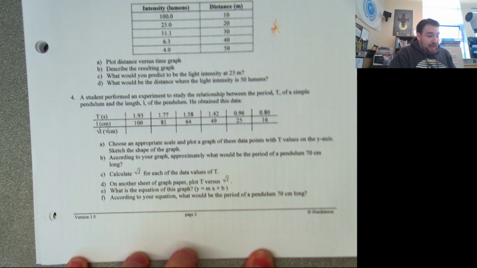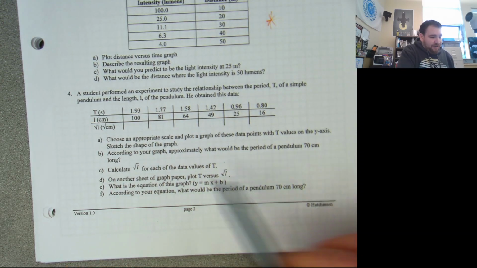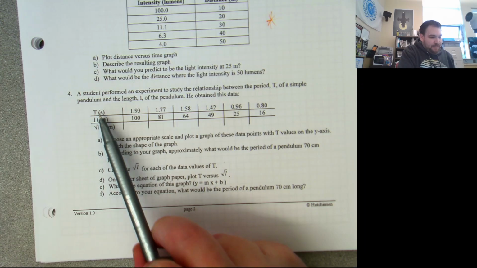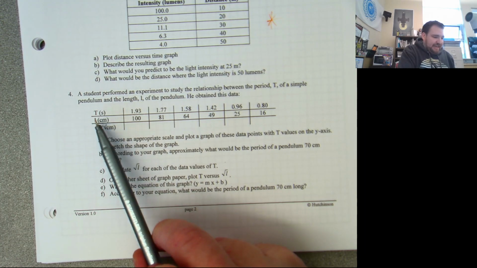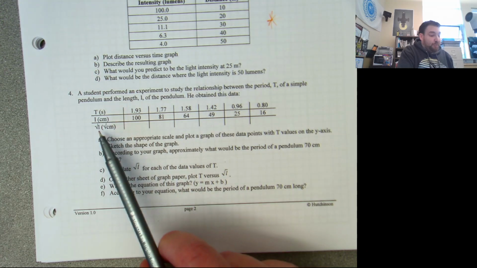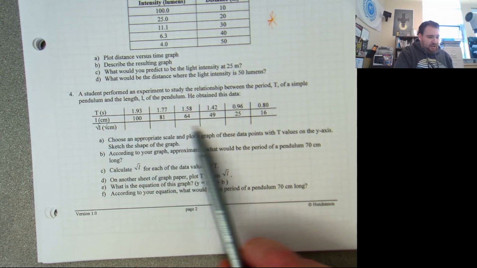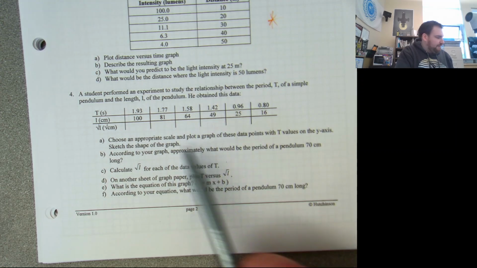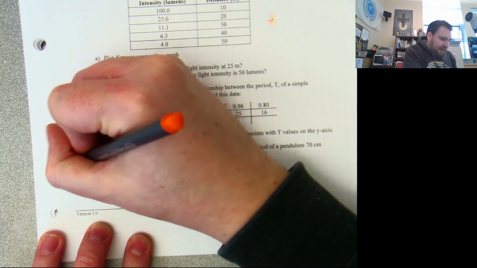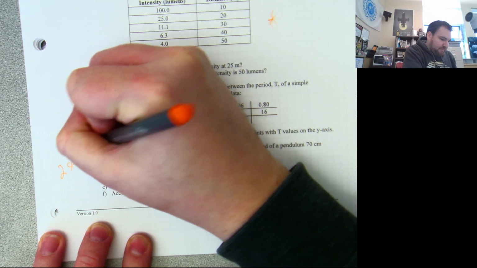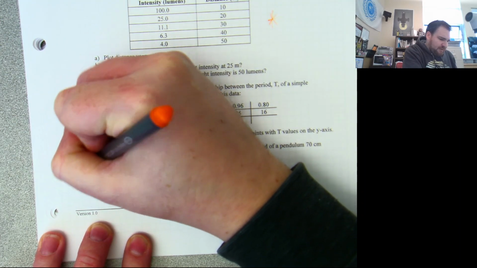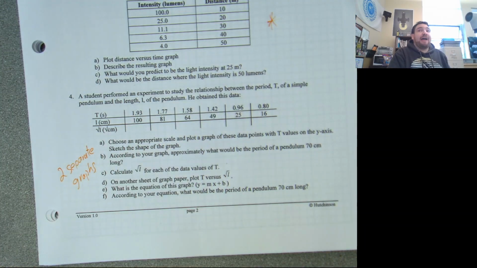And then question 4 will have you draw two graphs as well. It's for a pendulum. One is the period versus the length, and one of them is the period versus the square root of the length. You have to go through and calculate all of this, and you're going to graph them separately. This is two separate graphs. So what you're doing is 2, 4, 6 graphs today.